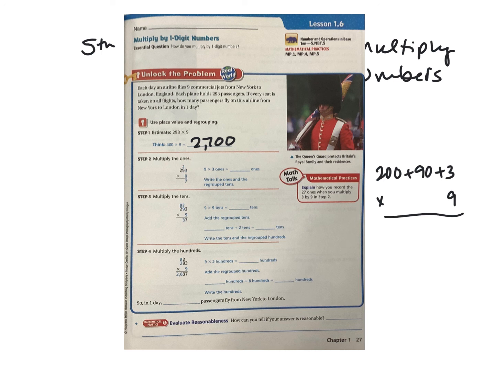There's some carryover sometimes. So we would do the ones place first. 9 times 3 is 27. 7 ones, and then we write the regrouped ones over here, the 2. Then we multiply the tens. 9 times 9 is 81, plus 2 more, 82, 83. So we carry the 8 over. There's 3 tens. And then we do the hundreds place.